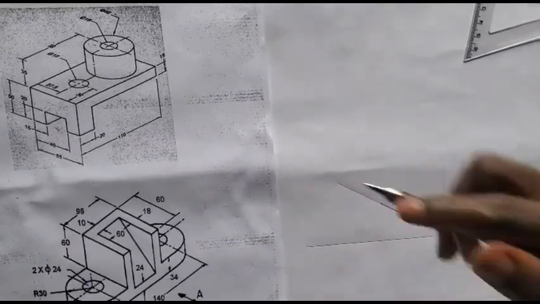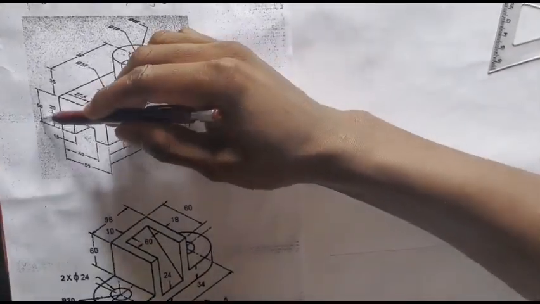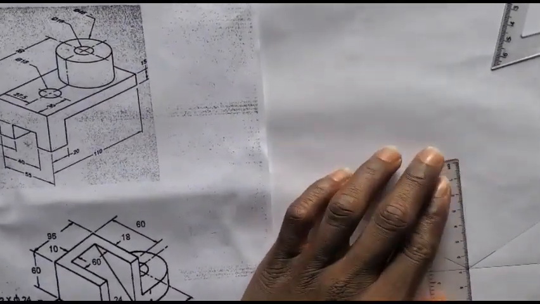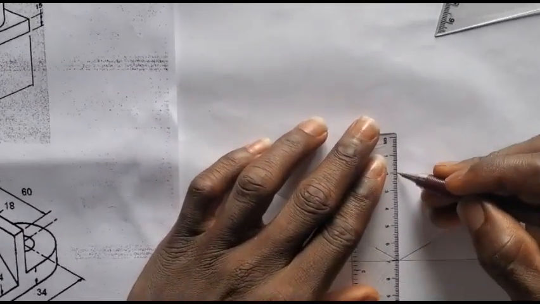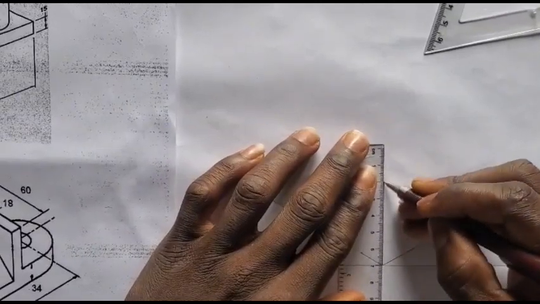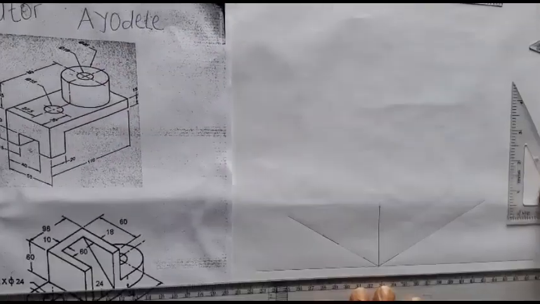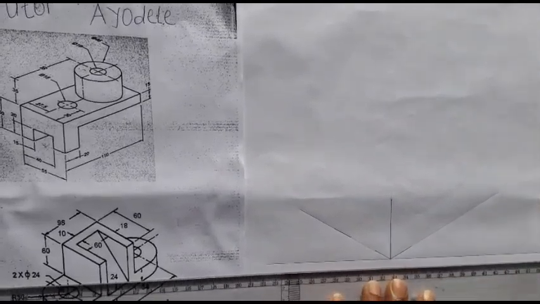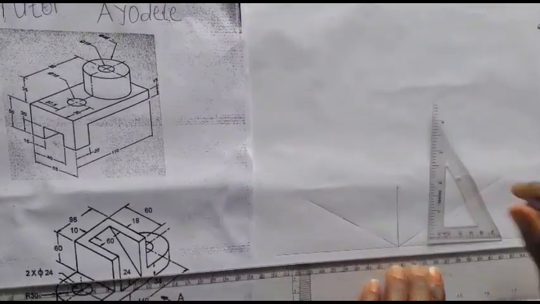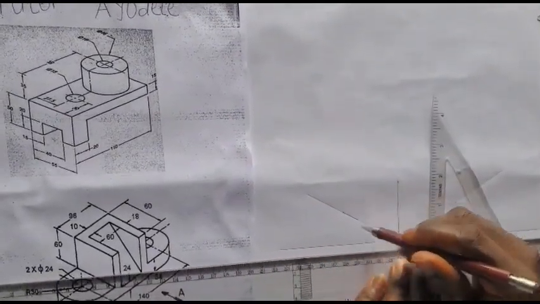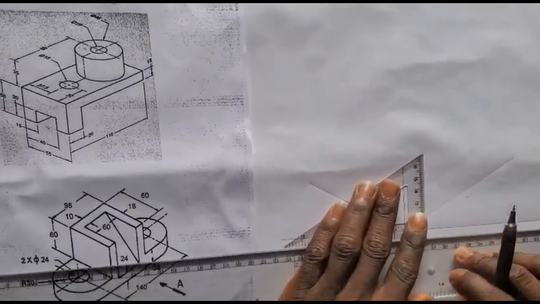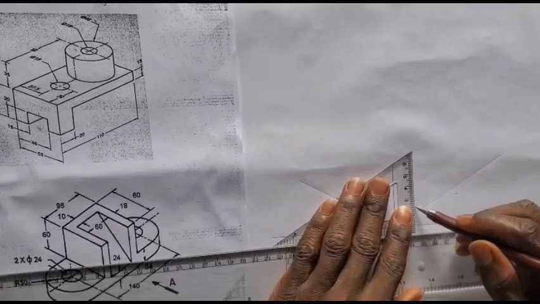Okay, so going up like this, we see that the distance here is 50. So we just go 50 up. All right. So we are going to get a line going up like this, going up here, going up here, going up here. Now from this edge, that's this edge, this edge, this edge, and this edge. Now let's go. Use your 90 degree to get perpendicular lines.